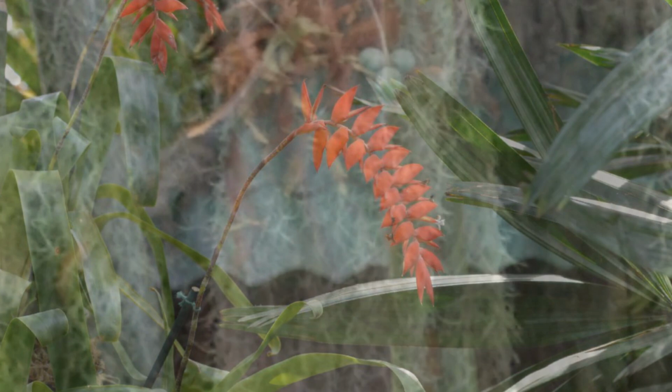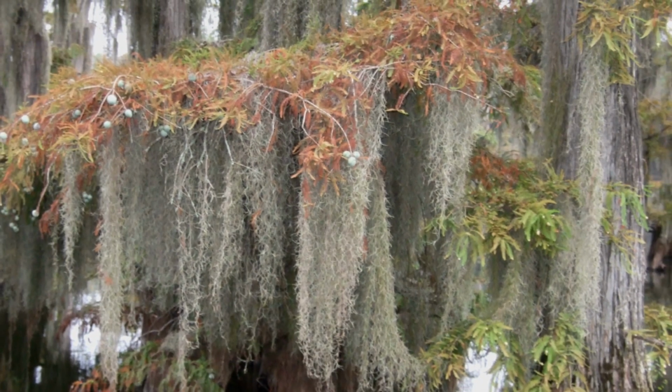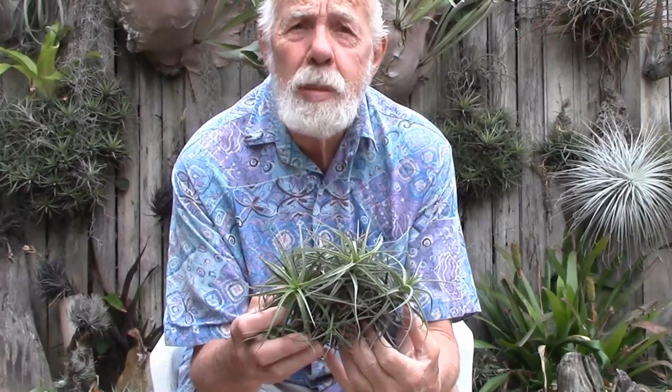Probably the varieties we are most familiar with are Spanish moss and the pineapple. Yes, this is a bromeliad. And actually you can twist off the top, let it dry out, put it in some soil, and grow your own pineapple. So, give tillandsias a try. They will grow just about anywhere, are easy to care for, and they're fun.